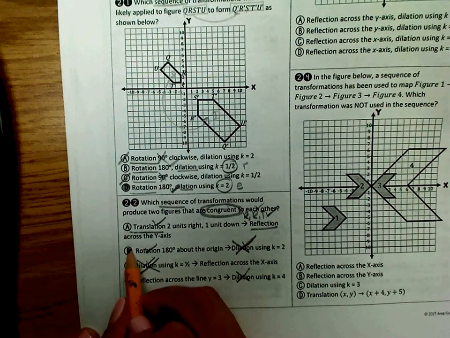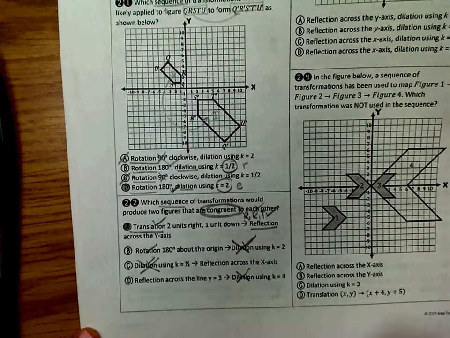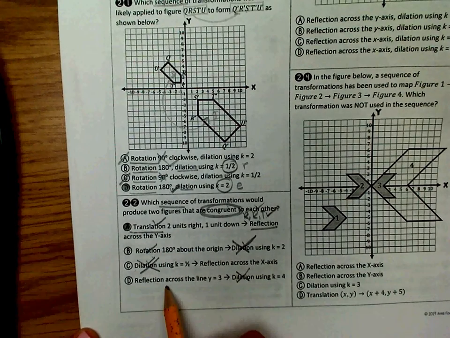But notice I always double check to make sure I disagree with the other choices, just to make sure I'm not accidentally circling the wrong thing.